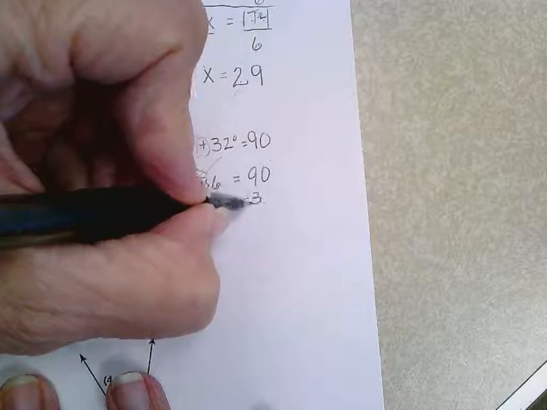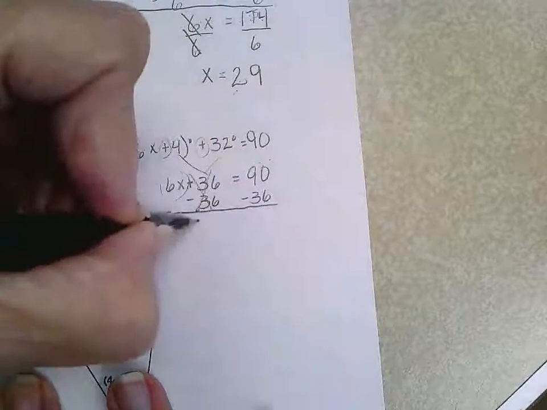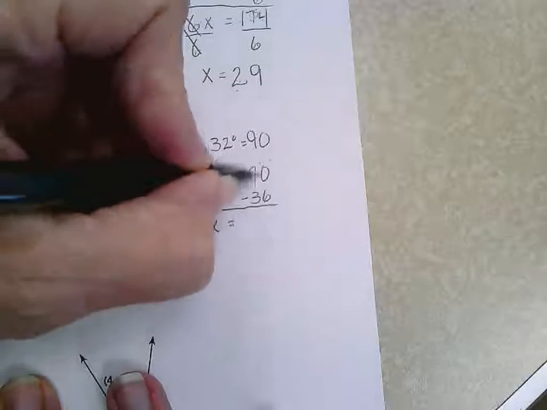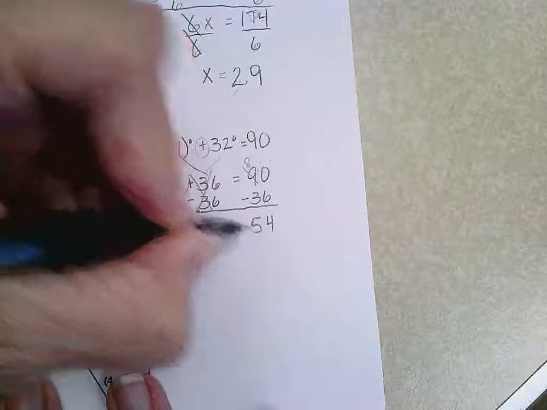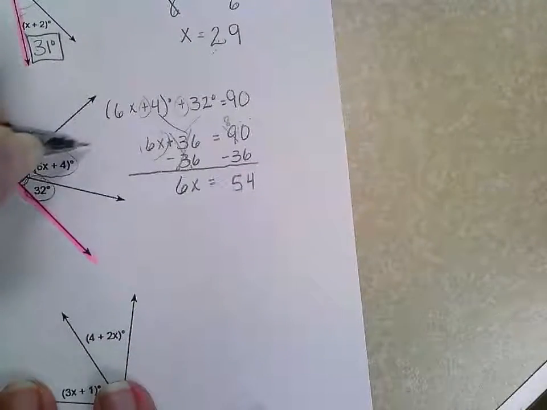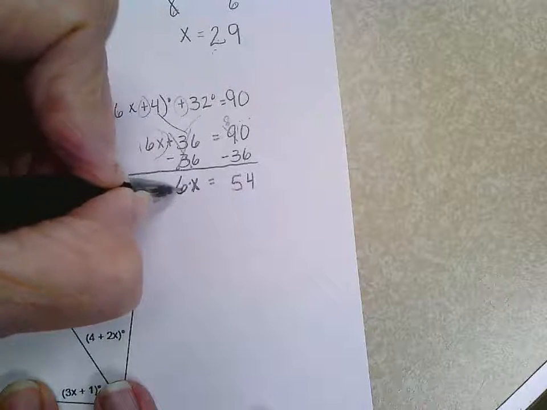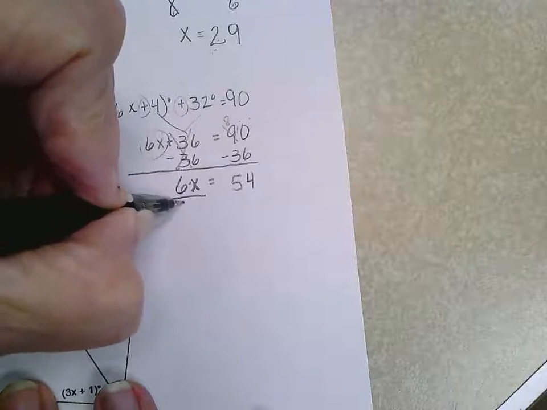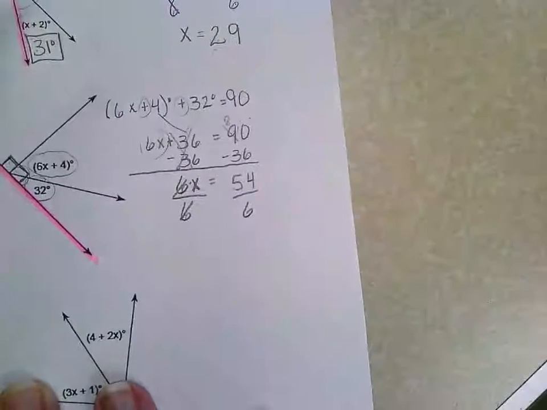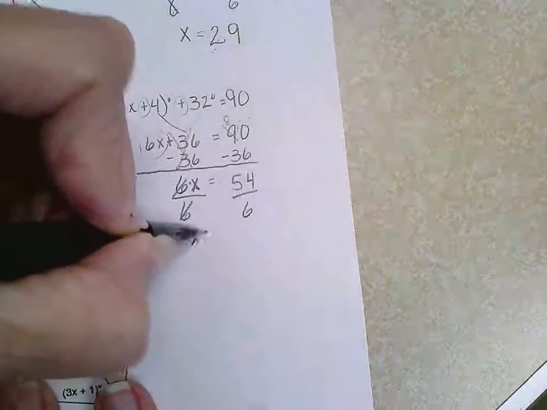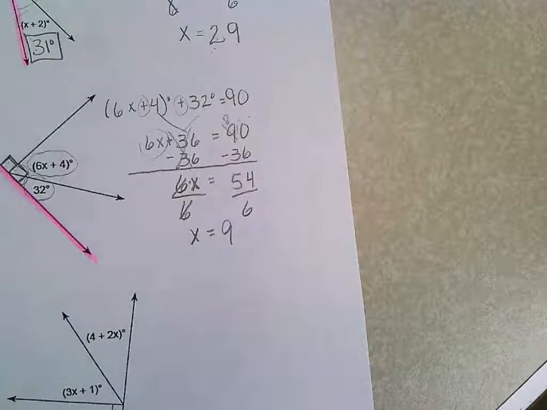And now I want to get my 6x's all by themselves. Subtract 36 from each side. Those are going to go away. 6x is equal to 54. And now to just get my x isolated by itself, I'm going to do the opposite of multiplication. x is equal to 9.